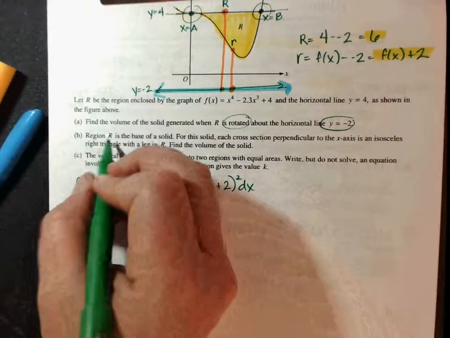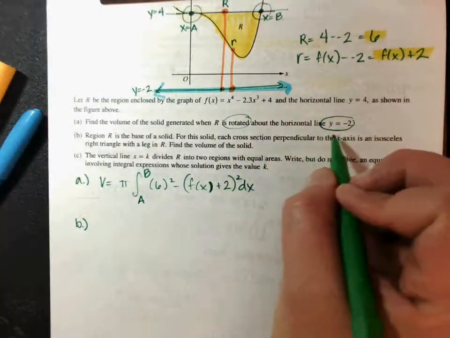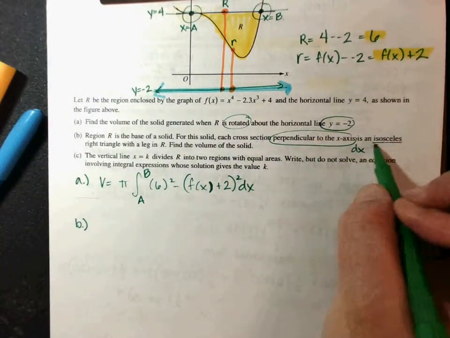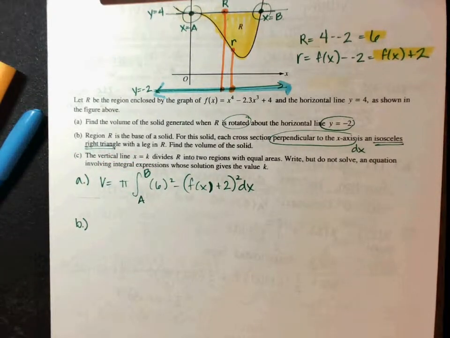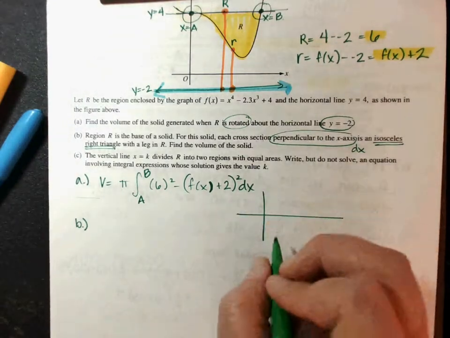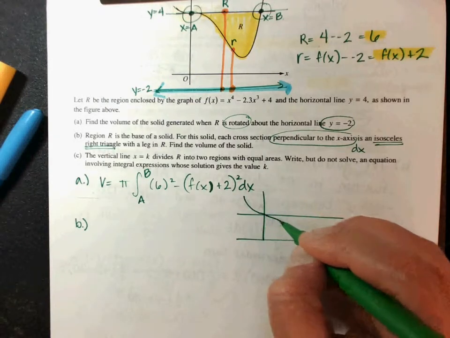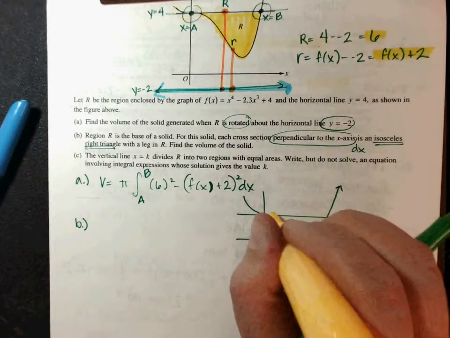Okay, it says region R is the base of a solid. For the solid, each cross-section perpendicular to the x-axis, that tells me it's dx, is an isosceles right triangle with a leg in R. Find the volume of the solid. So the first thing that I'm going to do, besides redraw my picture here, okay, here's my graph, here's my region, is I'm going to draw in my base.